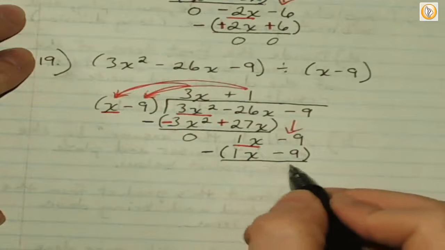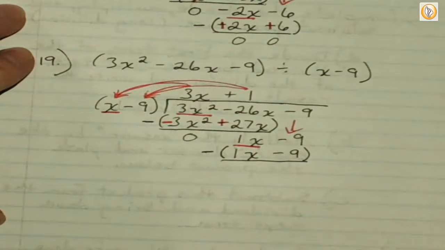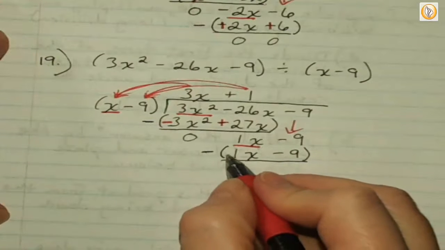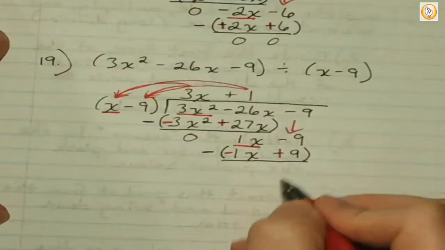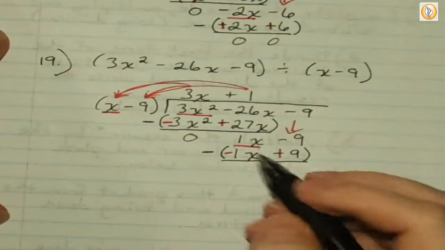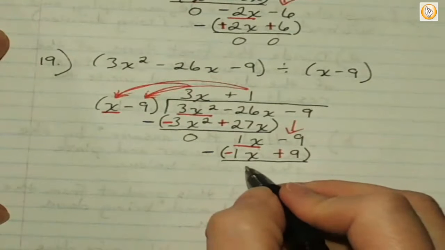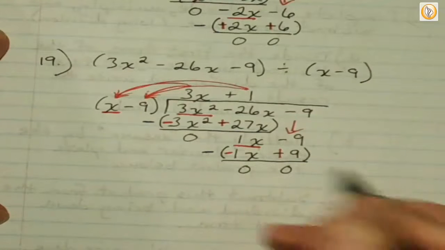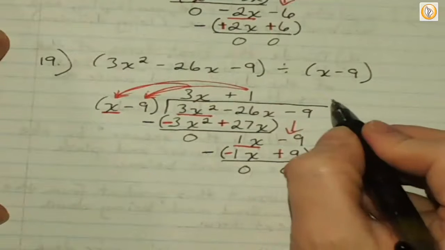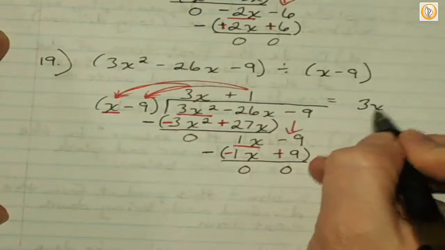But what does that do inside here? The 1x will not be negative, and the negative 9 will not be positive. Okay, so 1x minus 1x is? 0. And negative 9 and positive 9? 0. Okay, so we're done. So your answer is 3x plus 1.